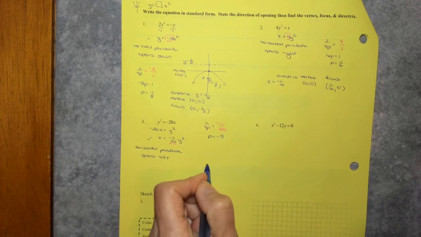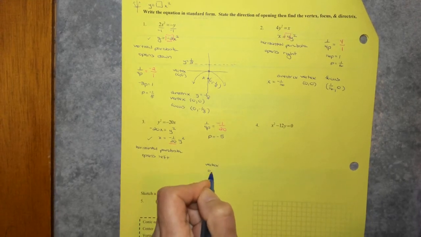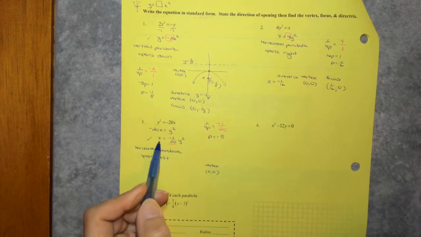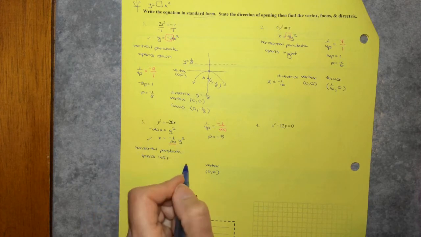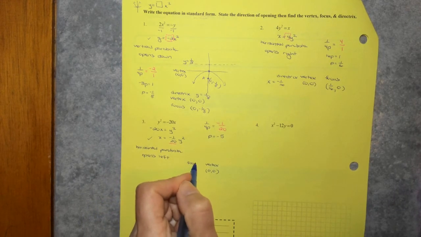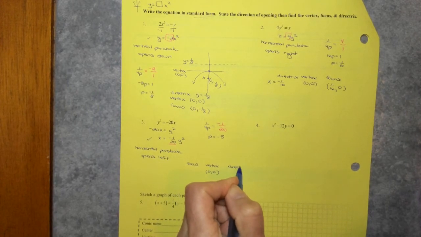Now, having set that up, we're going to once again have the vertex at 0, 0. And the reason it's at 0, 0 is there's no shift on the x and no shift on the y. If it opens left, then I know the focus will be to the left and my directrix will be to the right.